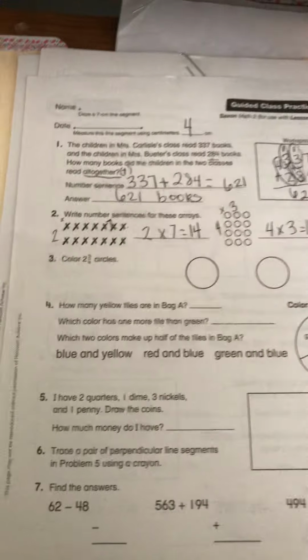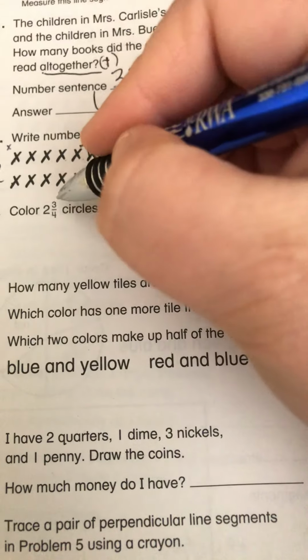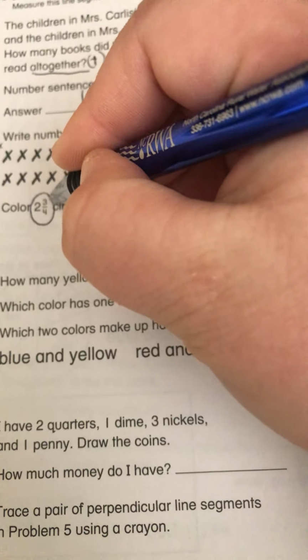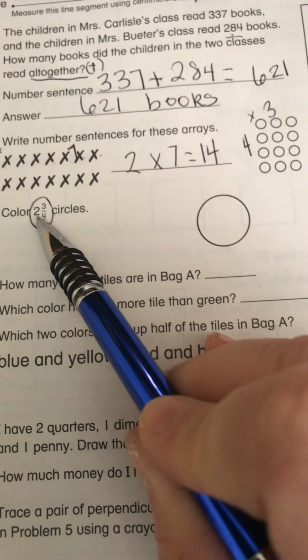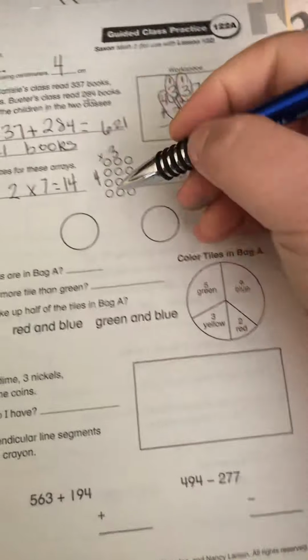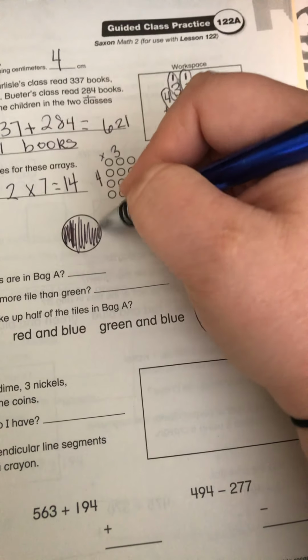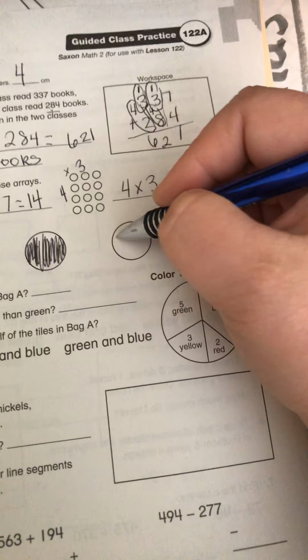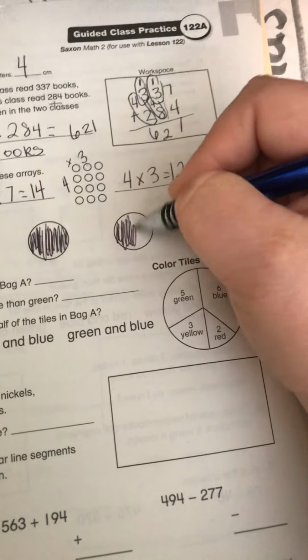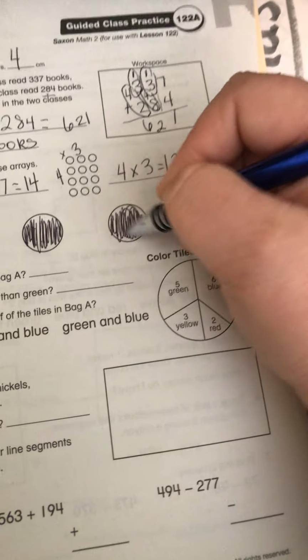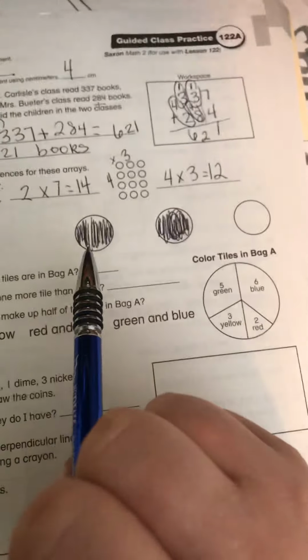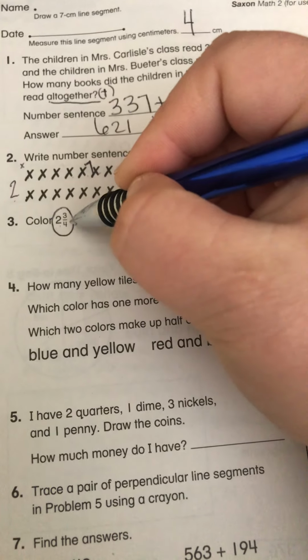Great job. All right. Number 3, color 2 3/4. So this is what I'm showing. So I know I have to have 2 full circles colored. You can use any color that you'd like, or you can use your pencil like me. So 2 full circles. Good. Am I done? No, I have to now work on my fraction.